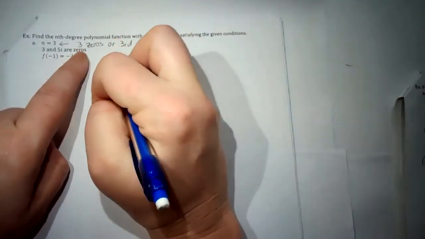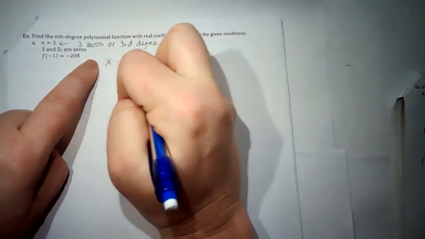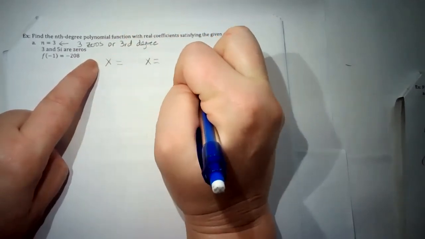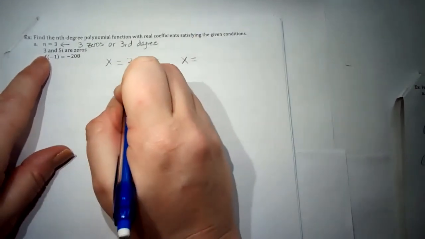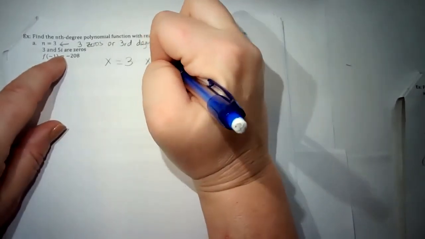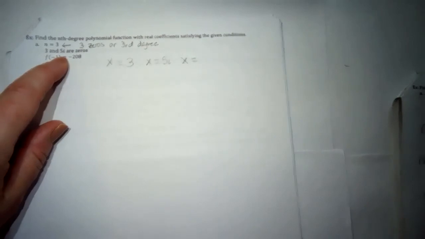Here I have 2 of the zeros. And then I have this weird piece of information down at the bottom, which we'll get to in just a second. Okay, so if I have 3 zeros, I'm going to expect that x is going to equal 3 things. Everybody agree with that? Right, first thing it's going to equal is 3. Okay. Next thing it's going to equal is 5i. What in the world is my third one going to be? Any ideas?